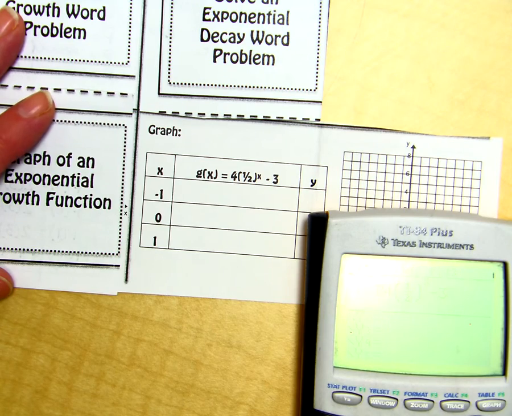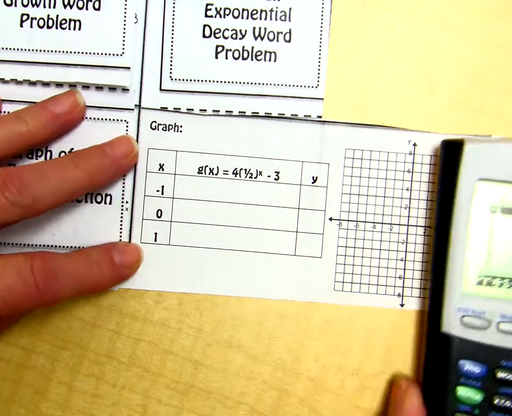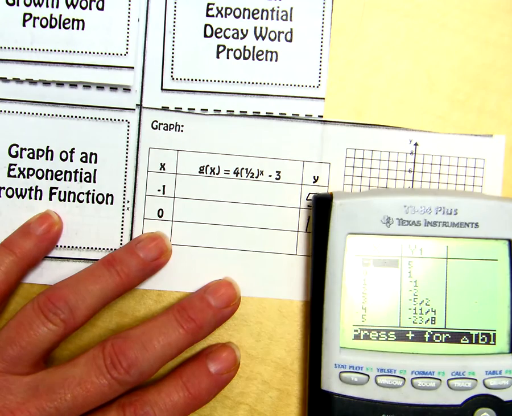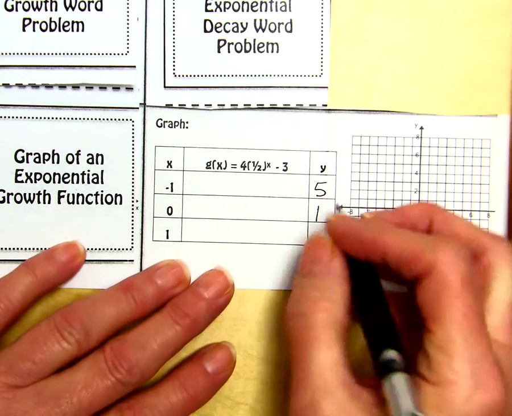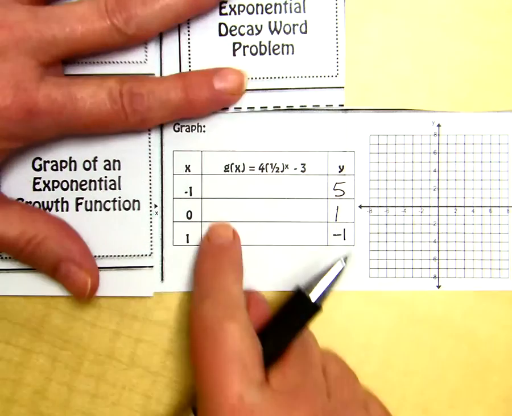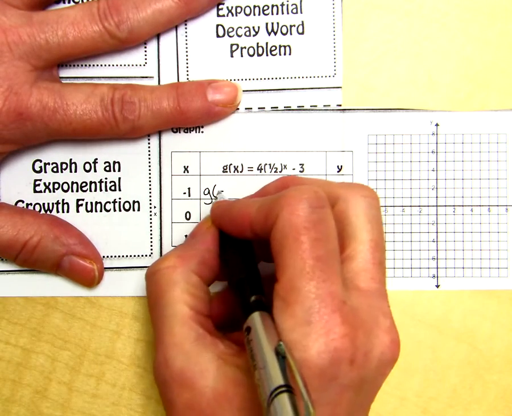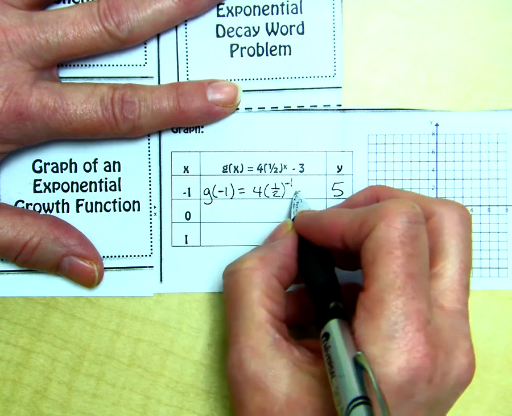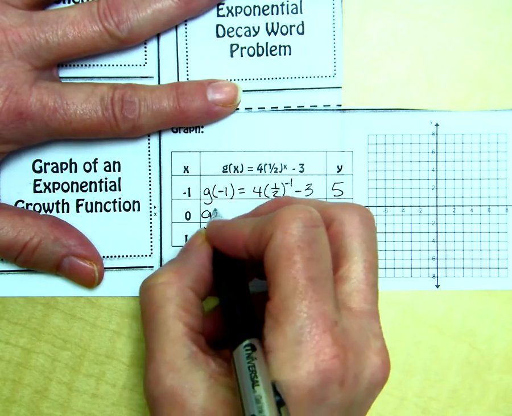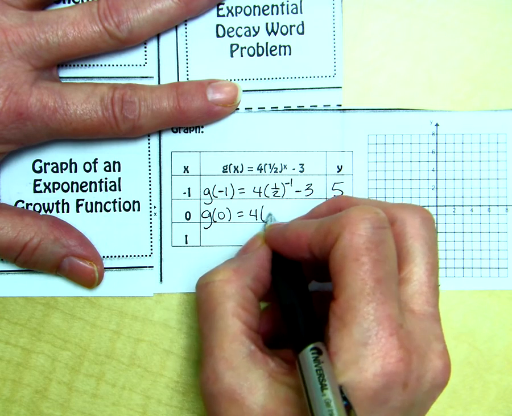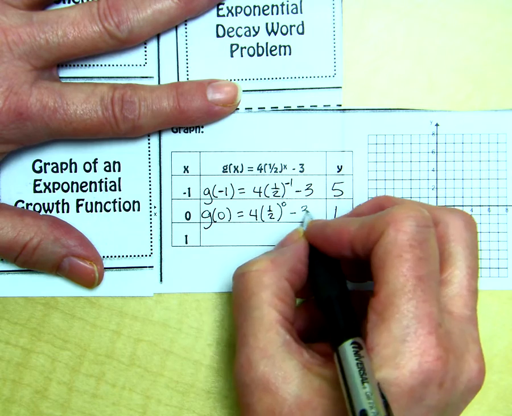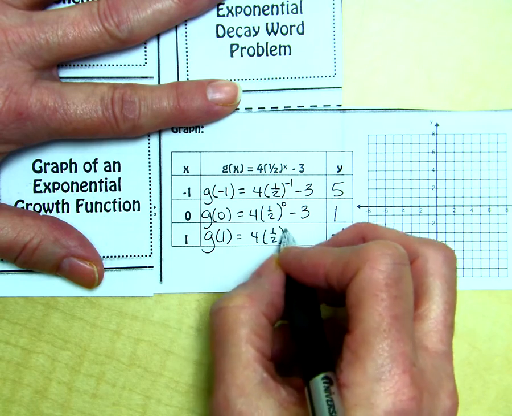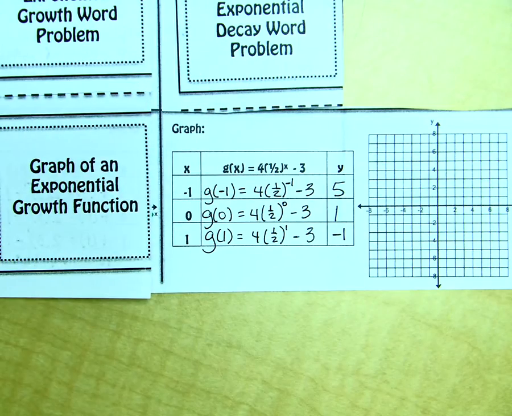So now I'm going to look at the table of values and pull out -1, 0, and 1. So that -1 gives me a 5, 0 gives me a 1, and 1 gives me a negative 1. Now we just showed the substitution here in the middle, so g of x, when x is negative 1, that's g of negative 1. Replace that exponent with a negative 1. Everything else stays the same, just the x's are changing. We're actually putting numbers in for them so that we can evaluate. So finally, g of 1 is 4 times 1/2 raised to the first power, and then we're going to subtract 3 from that.